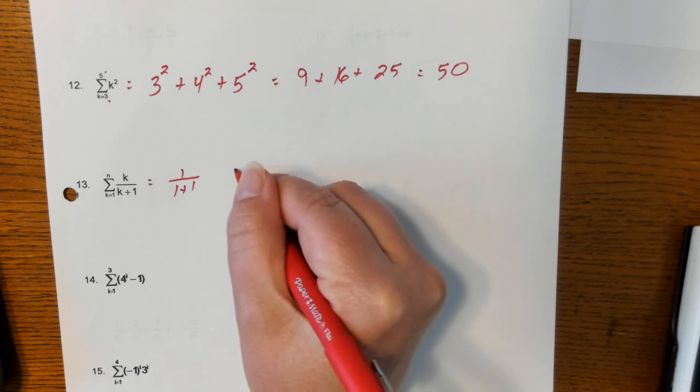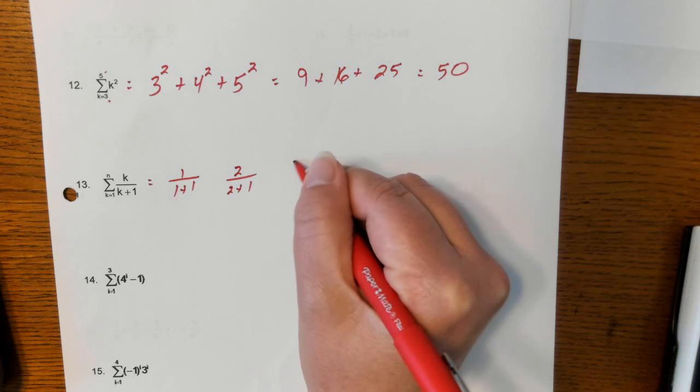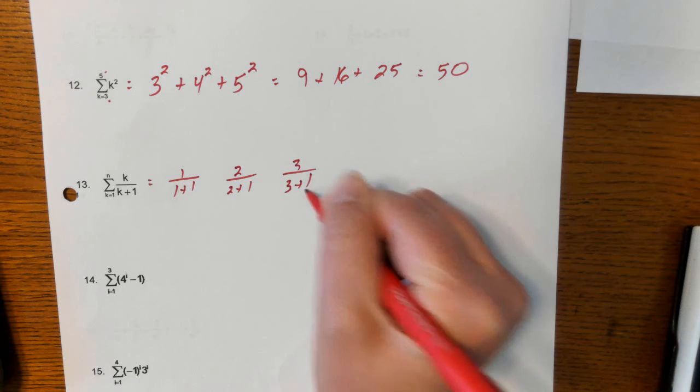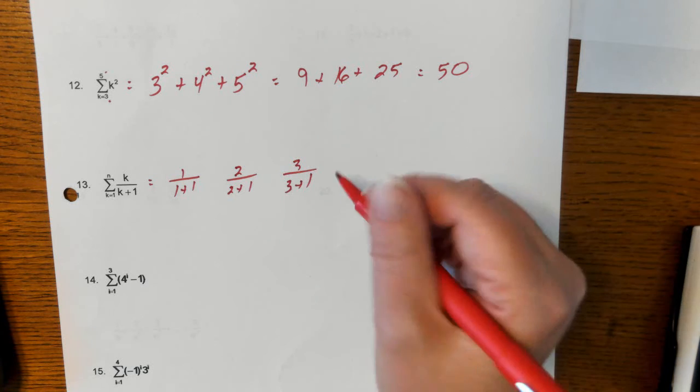Then we plug in a 2. So 2 over 2 plus 1. Then we plug in a 3. 3 over 3 plus 1. And so on until we get to our last term.